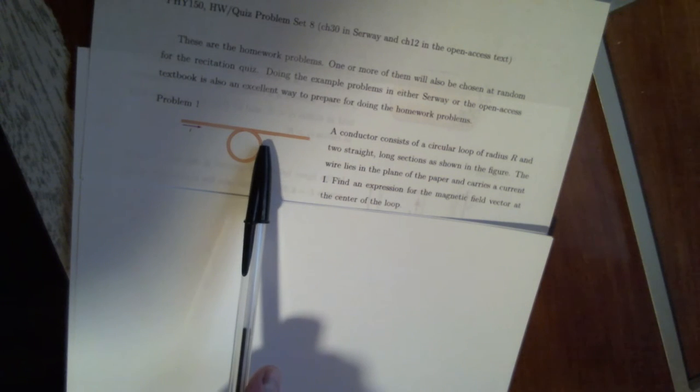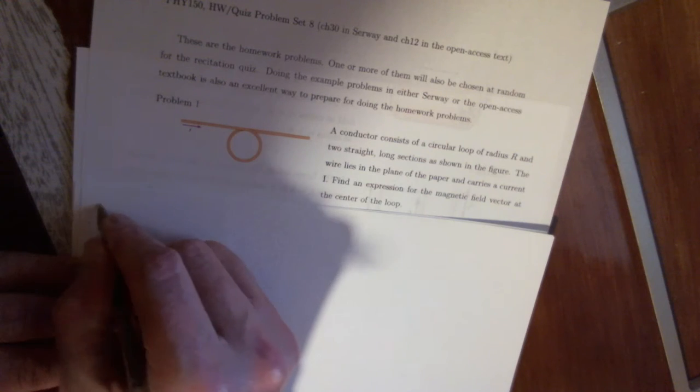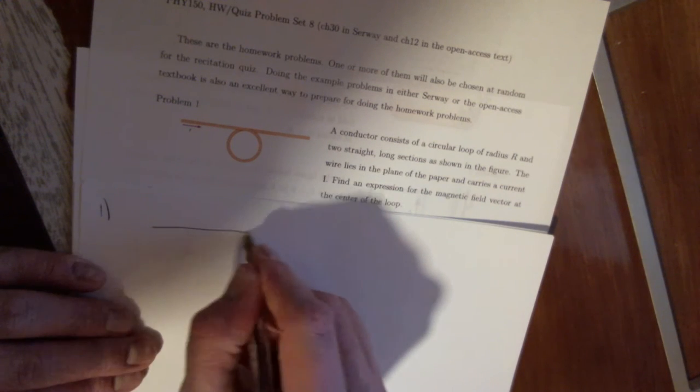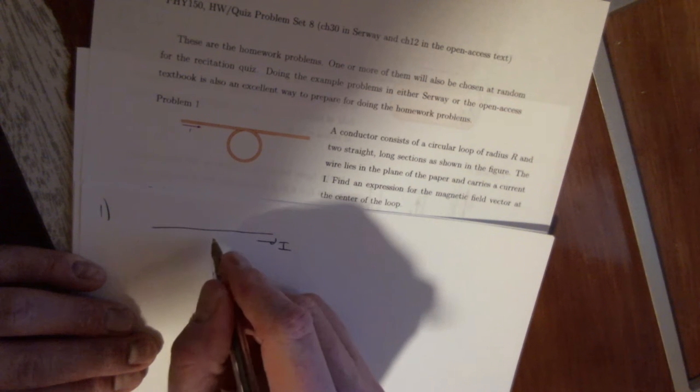We take the field that the loop would produce at the center, and to that we add the field that the straight line wire would produce at the center, and the sum of the two will be the field at the center.